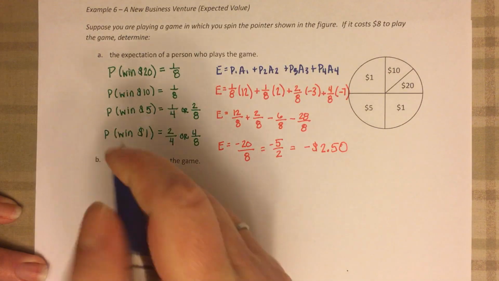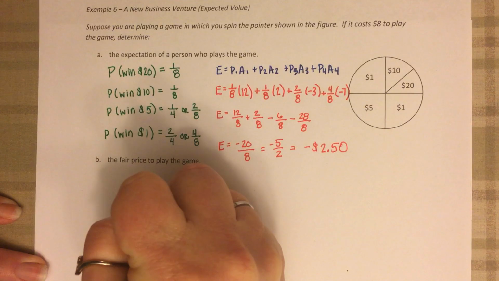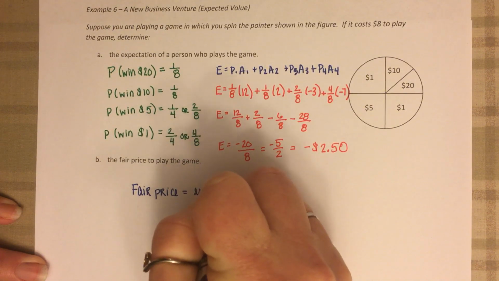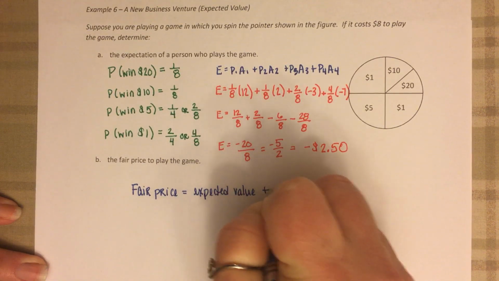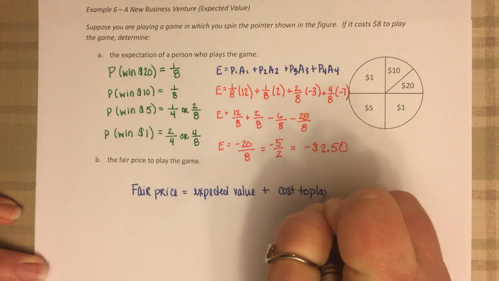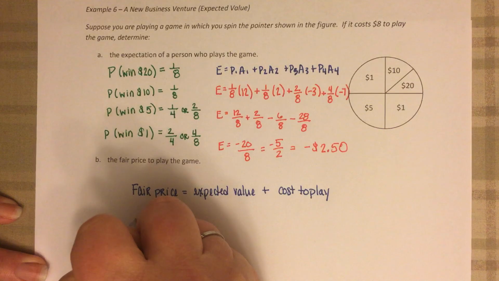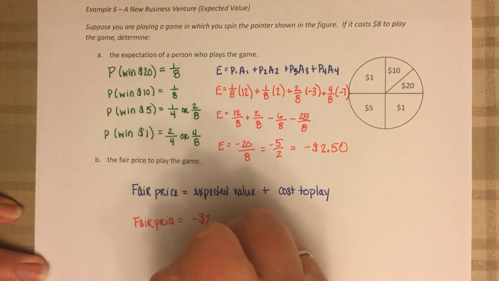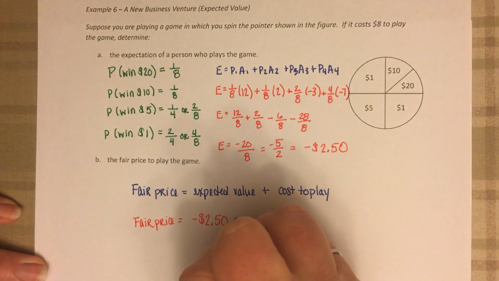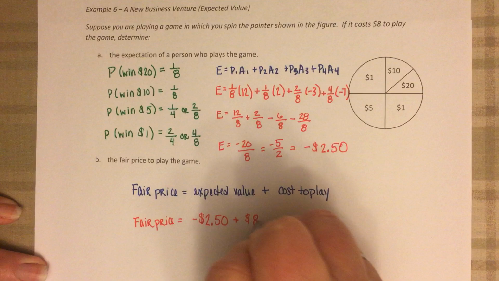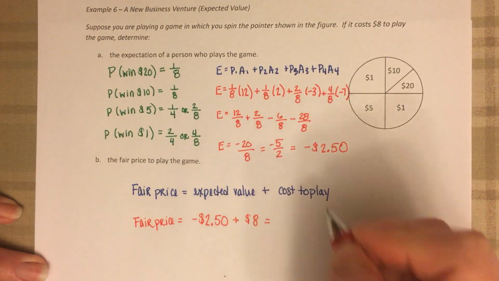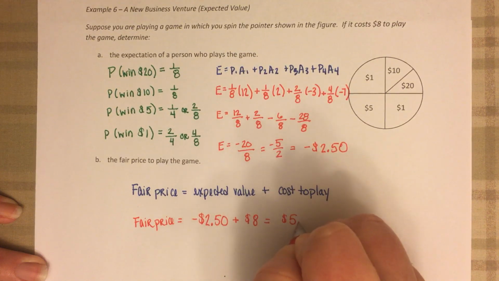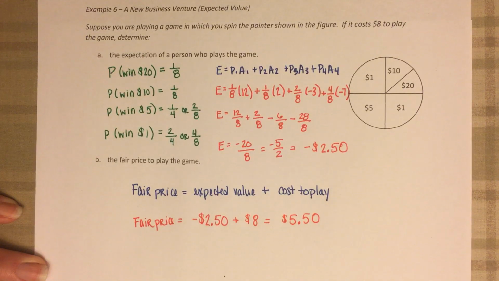Now to use our formula from above, our fair price is our expected value plus our cost to play. So in this particular example, our fair price is our expected value, which is negative $2.50 from part A of this example, plus our cost to play, which is $8. If we subtract these, 8 minus $2.50 gives us a positive $5.50. So once we have the expected value calculated, our fair price is just a nice simple addition or subtraction.